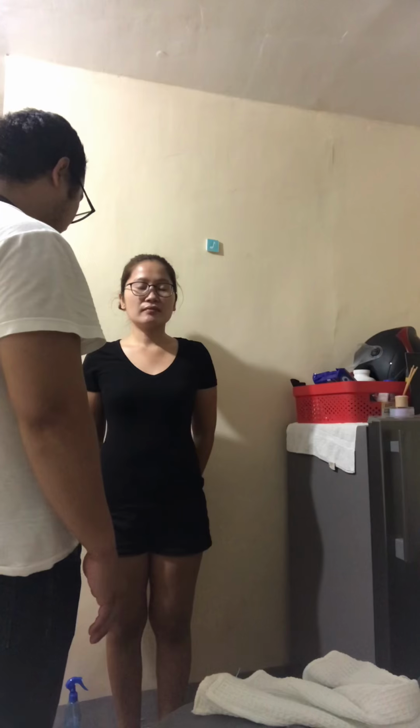Now perform the Romberg test. Have the patient stand with her feet together, her arms at her sides, and her eyes closed. Standing close to her, observe her for 20 seconds. She may sway slightly, but should not lose her balance. This simple test assesses acoustic nerve position sense, cerebellar function, and muscle strength. Keep your balance.